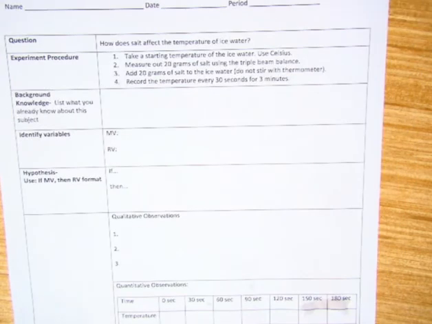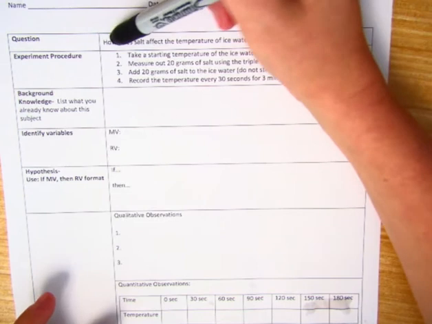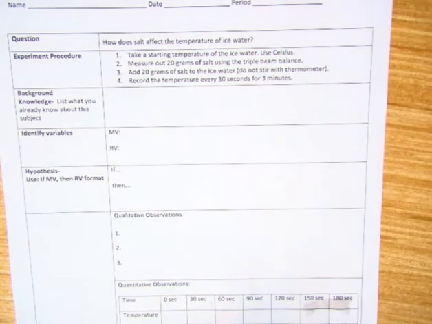Hi guys, this is the second part of the lab How to Write a Hypothesis. Now we are asking the question, how does salt affect the temperature of ice water? We need to read the experimental procedure, so please pause the video and do that now.